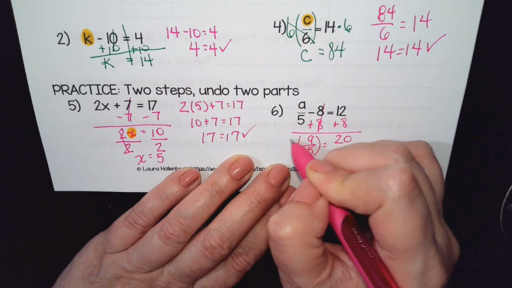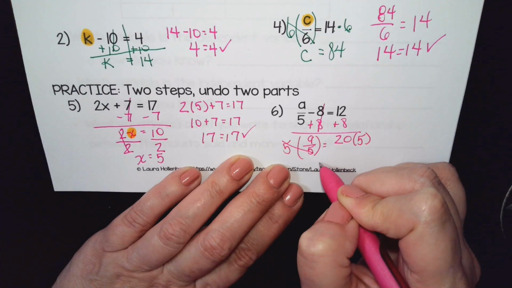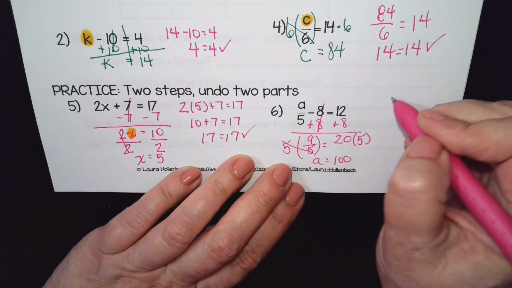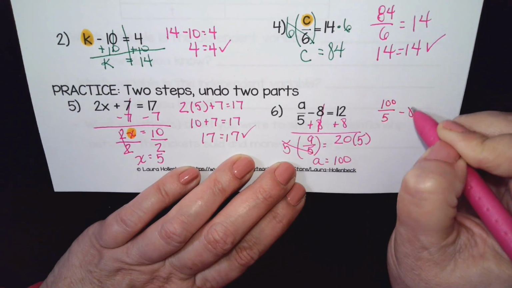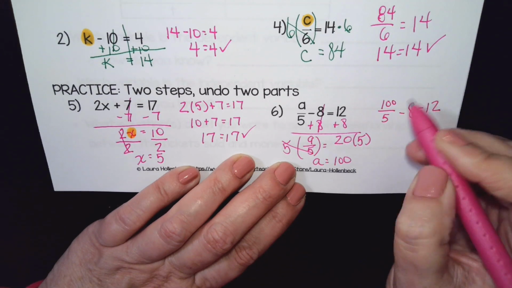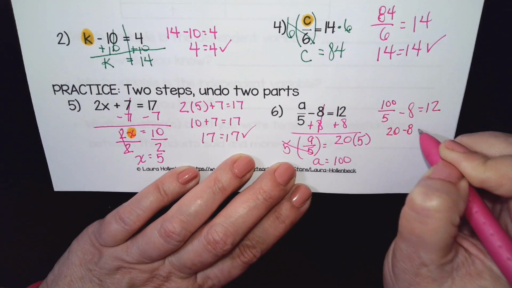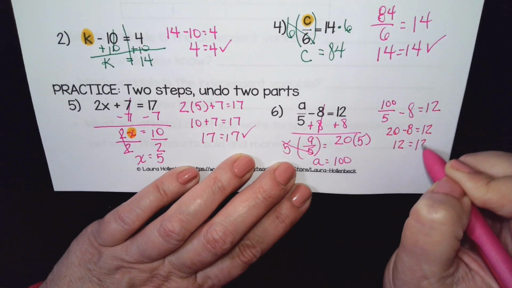So I'm going to multiply both sides by the 5. That's gone. So A is equal to 100. Well, let's check it. 100 divided by 5 minus 8 equals 12. 100 divided by 5 is 20. Minus 8 equals 12. Well, that is true. 12 equals 12.